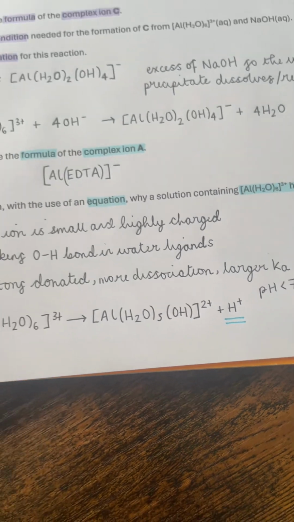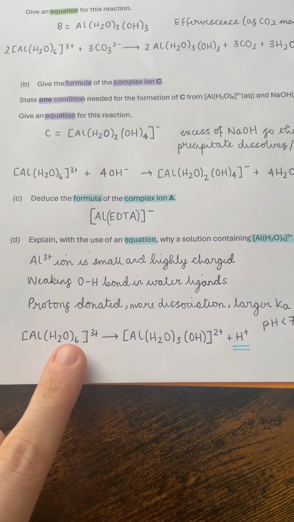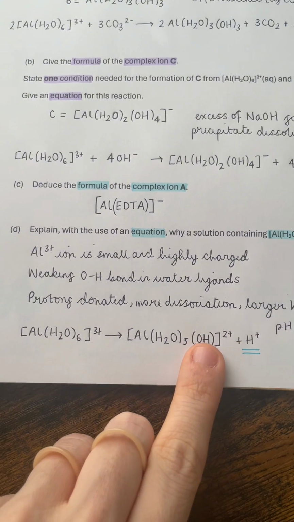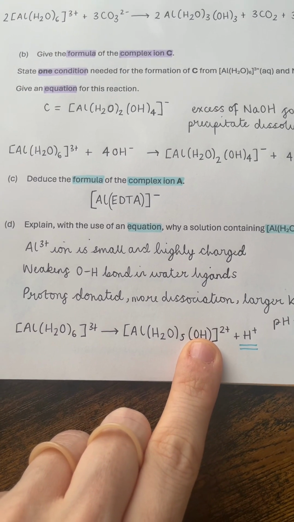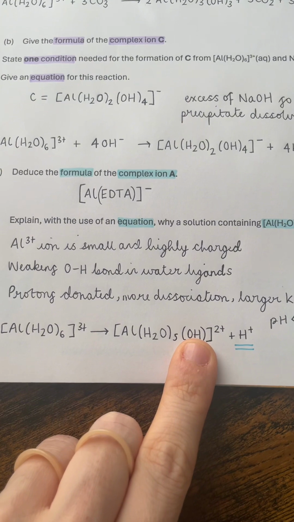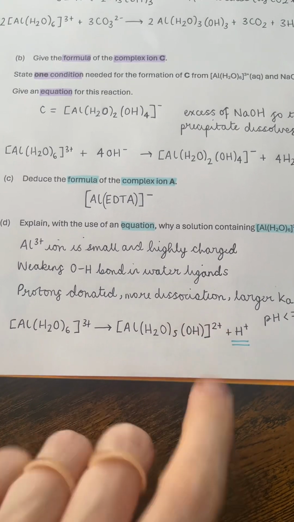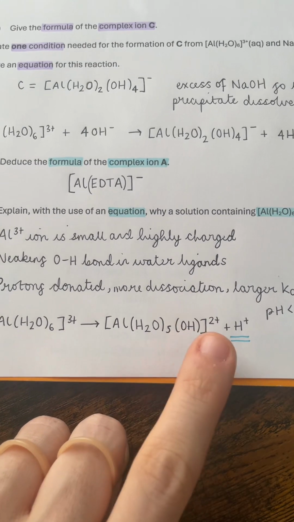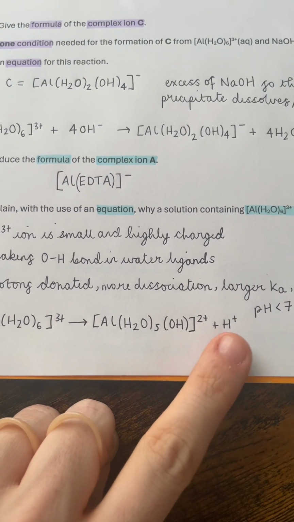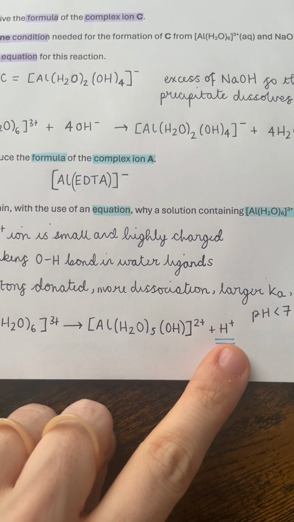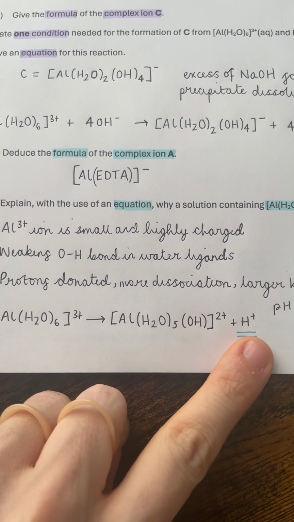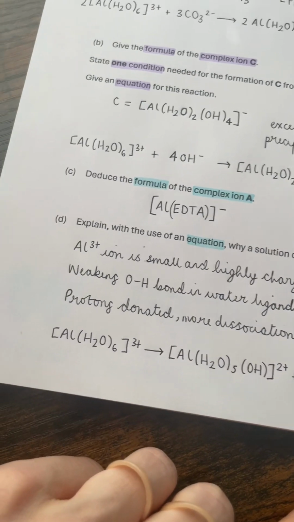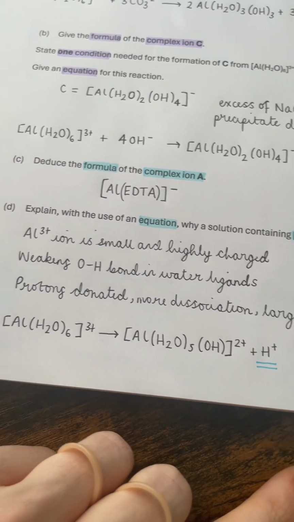And in terms of our equation, we need to showcase how one of the water ligands is going to give up a proton, which would turn that into a hydroxide ion ligand, and bring the charge down on the complex from +3 to +2, as that is negatively charged. And like I say, anything that is able to donate protons is going to be acting as an acid and thus have an acidic pH. If it was asking about the Fe3+ ion, you would say the same thing.